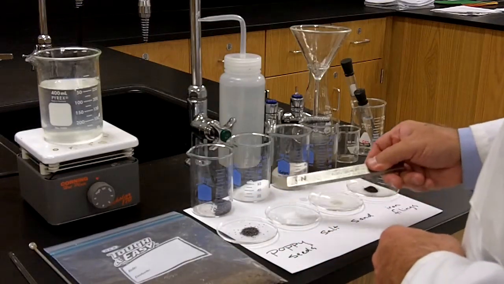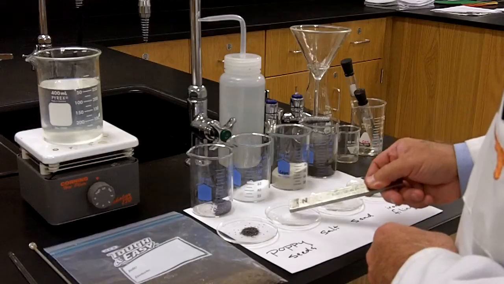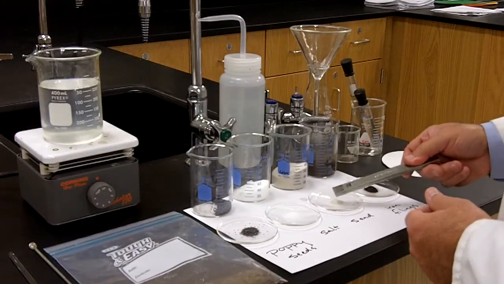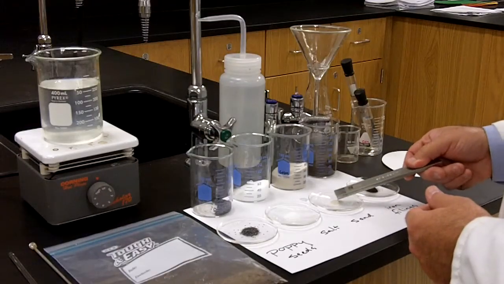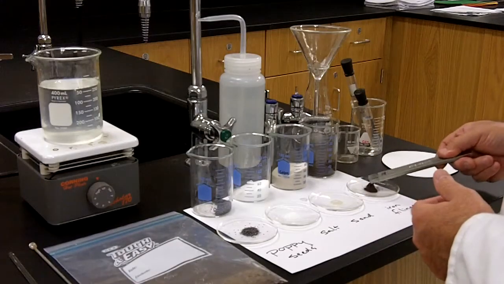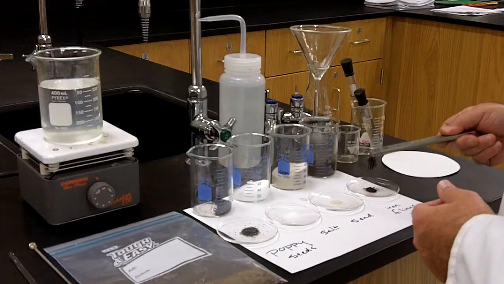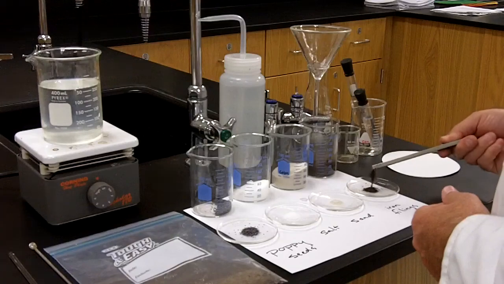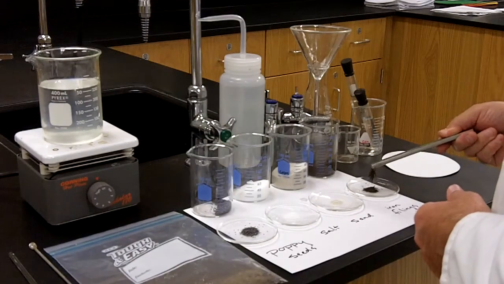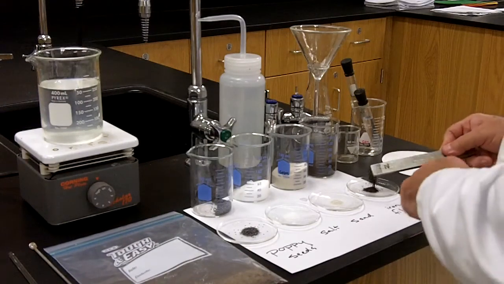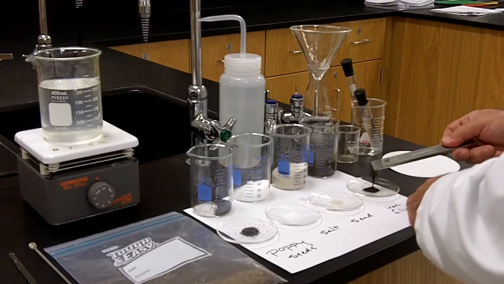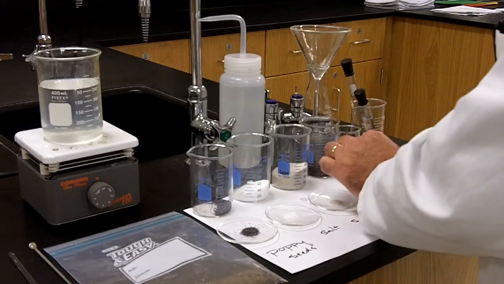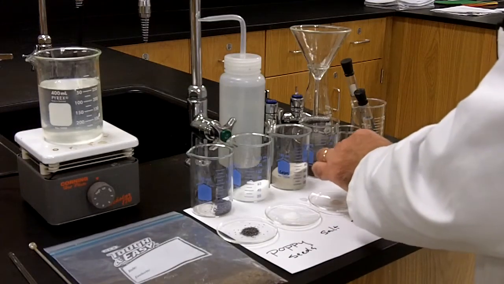If I go to salt, same thing. Not magnetic at all. If we go to sand, no attraction there at all. If I go to iron filings, oh, absolutely. You can clearly see that the iron filings are holding on to the magnet pretty vigorously. So we learned from that little experiment that iron filings will be attracted to the magnet, but none of the other components of the mixture will. So I'll just take those iron filings off.